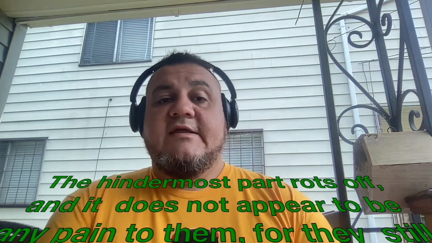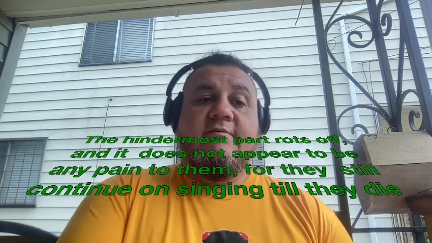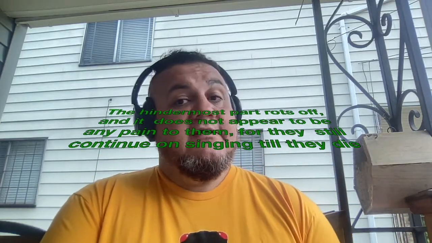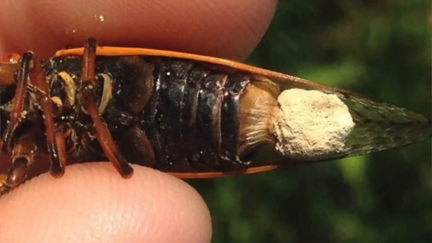Mr. Banneker said, "The hindermost part rots off, and it does not appear to be any pain for them, for they still continue on singing till they die." This is the most interesting part to me of his quotes. It shows that he truly was looking closely and observing what is actually happening to the cicadas during their brief time above ground. A common sight towards the end of their emergence period is the adults have white spots or their abdomen turns white.